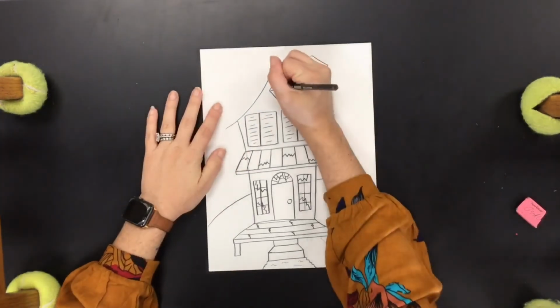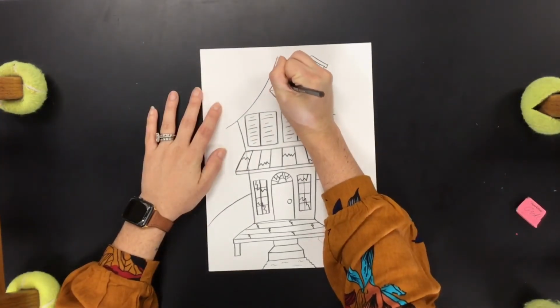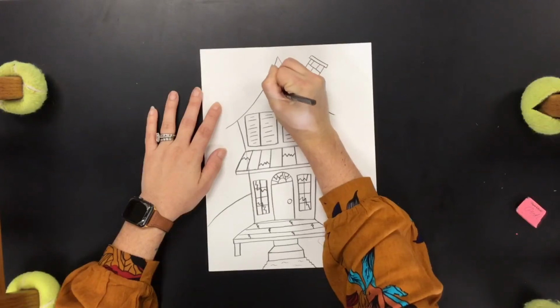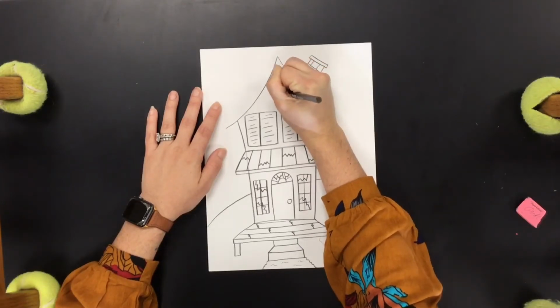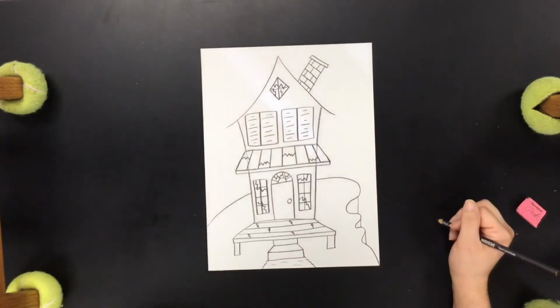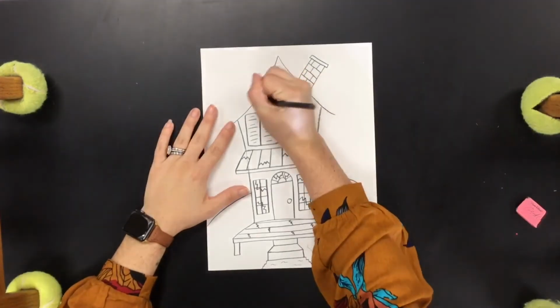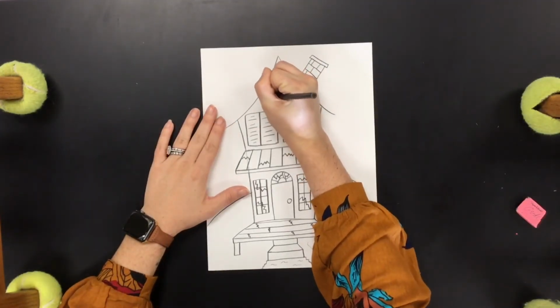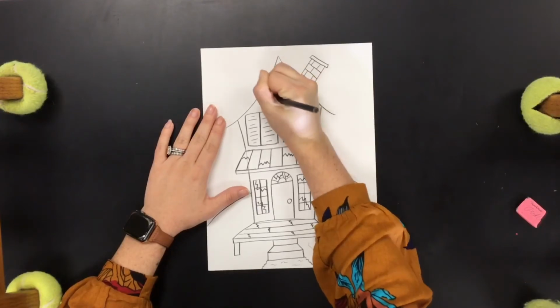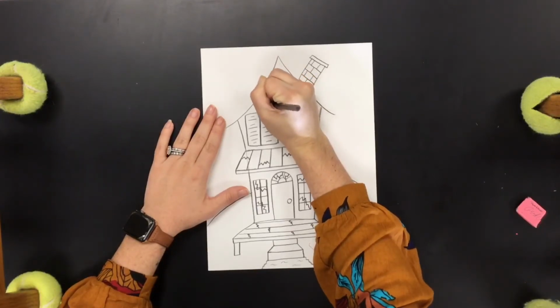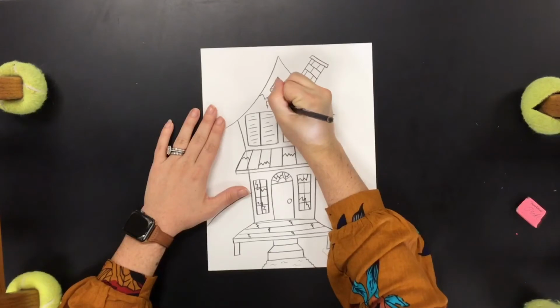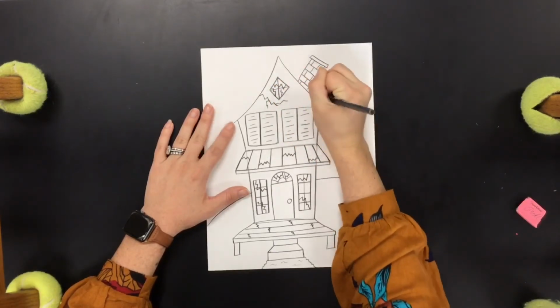Same thing up here in my attic window. I'm going to add some zigzag lines to make it look cracked and broken. Then I'm just going to add a few more cracks up here on my house.